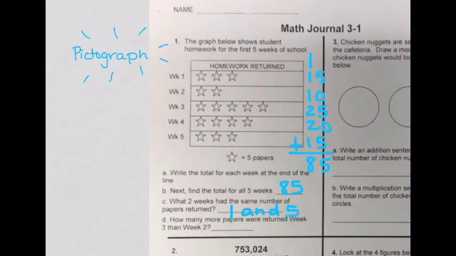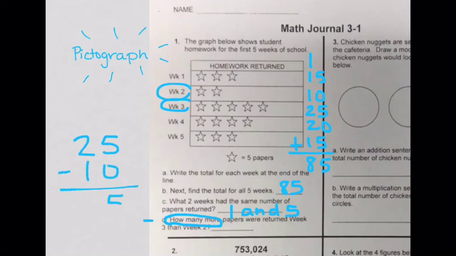How many more papers were returned week 3 than week 2? So week 3 and week 2, our big key word is how many more. That tells us we're going to subtract. So we needed to take 25 and subtract 10 for week 2. 5 minus 0 is 5. 2 minus 1 is 1. So it was 15.